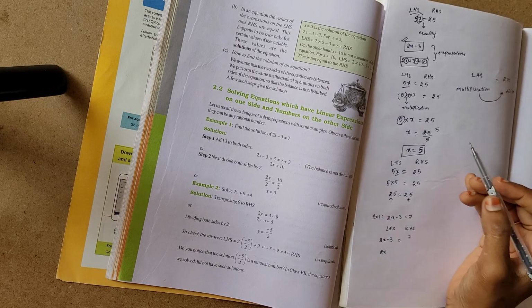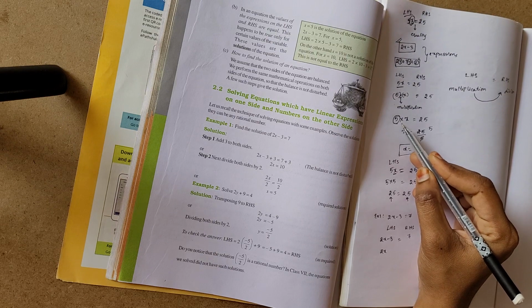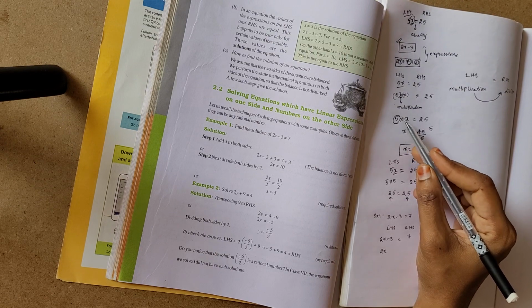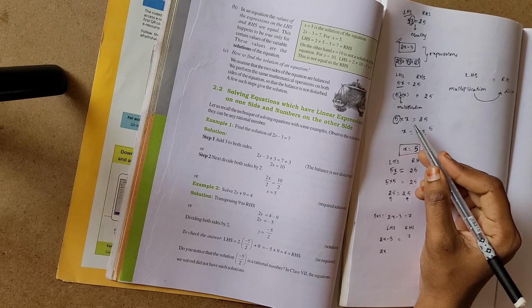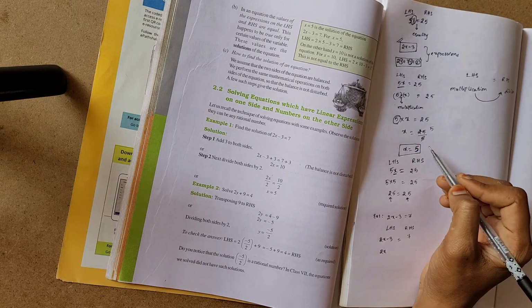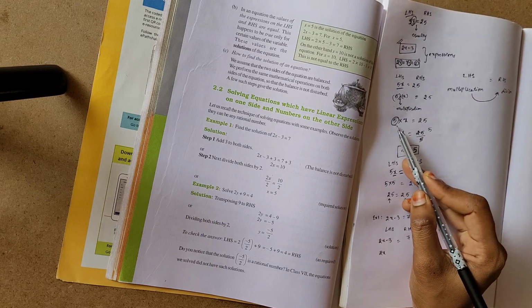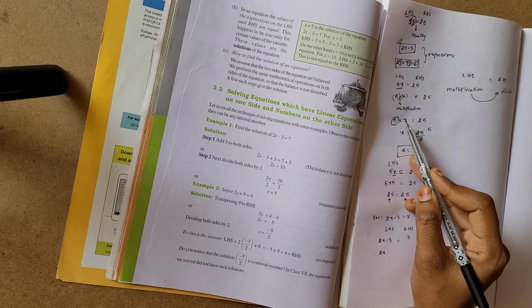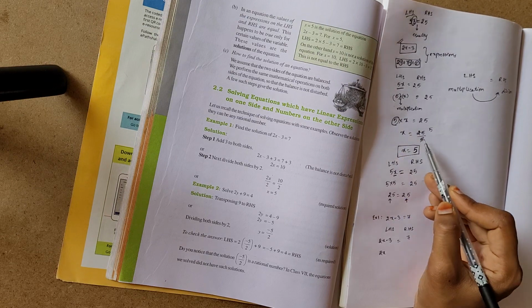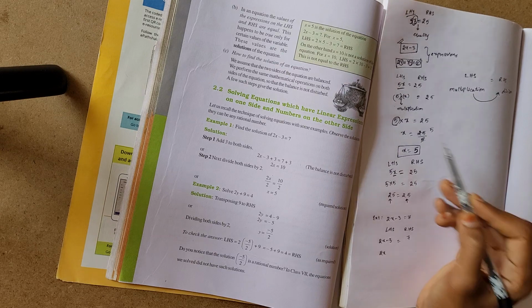In the previous class we have seen that when there is a multiplication associated with the variable on the LHS, and we send that number to the RHS side, it goes as a division. So 5x is equal to 25, where 5 is multiplied with x. That's why we send 5 to the RHS side as a division: 25 divided by 5.